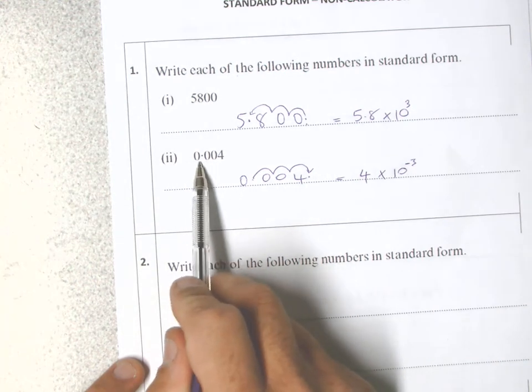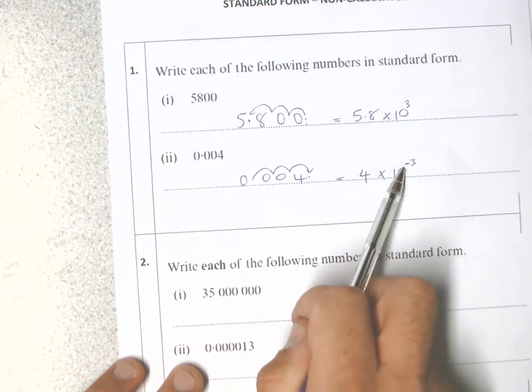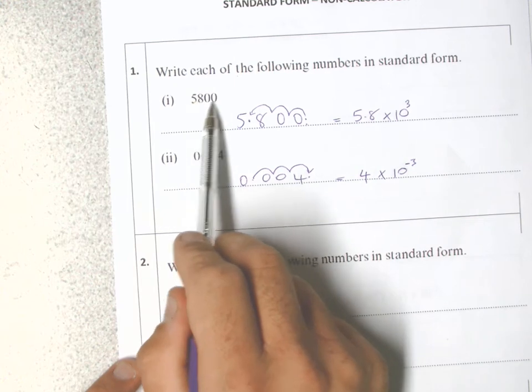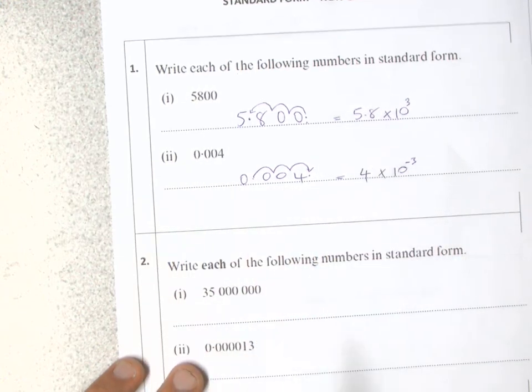When you have a very small number, the power is minus. When you have quite a big number, the power is positive.